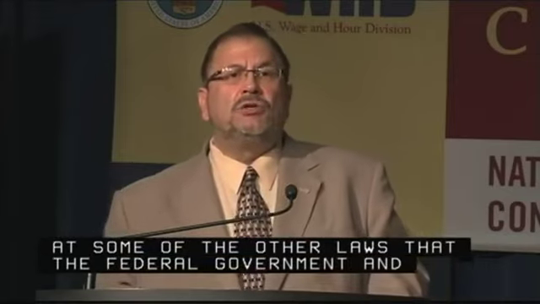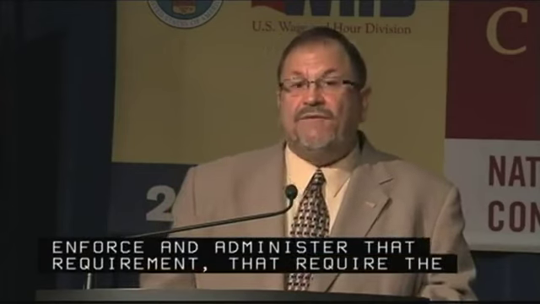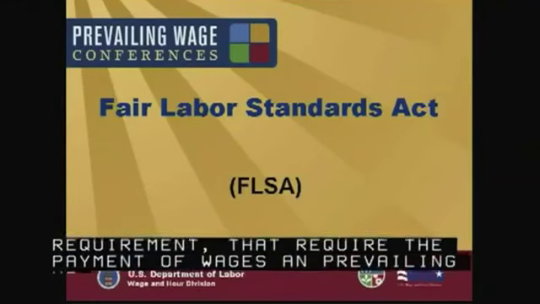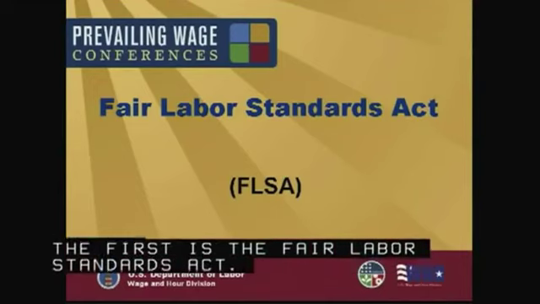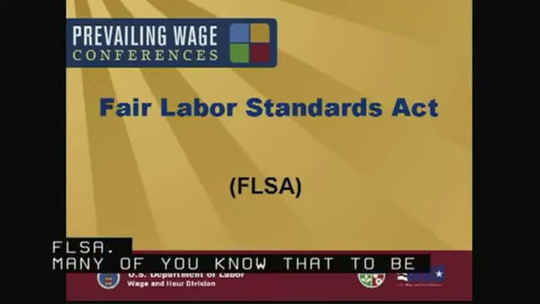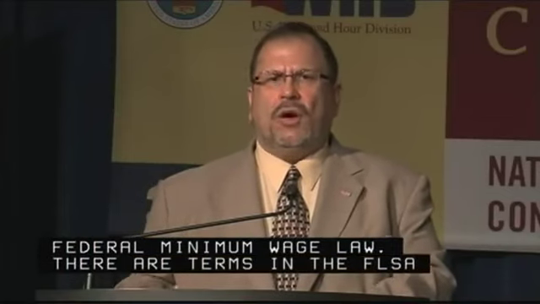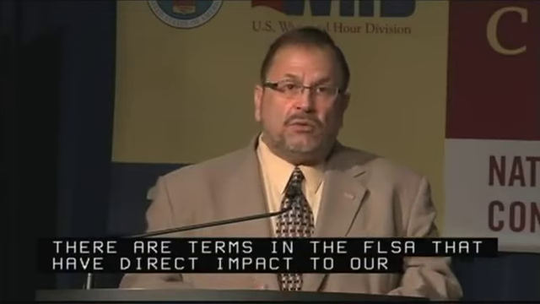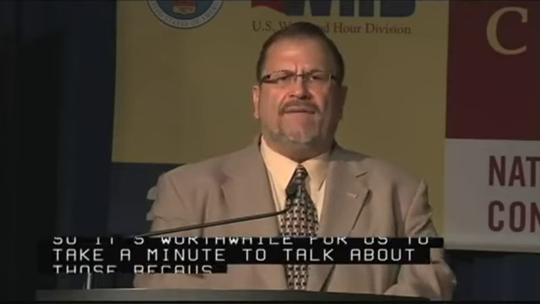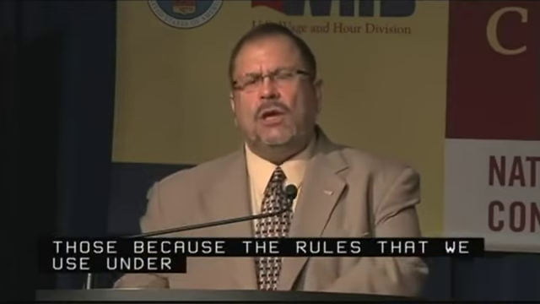Let's take a look at some of the other laws that the federal government, and specifically Wage and Hour, enforce and administer that require the payment of wages and prevailing wages. The first is the Fair Labor Standards Act, FLSA. Many of you know that to be the federal minimum wage law. And there are terms in the FLSA that have direct impact on our Davis-Bacon program. So it's worthwhile for us to take a minute to talk about those, because the rules that we use under FLSA have direct application when considering compliance under Davis-Bacon.